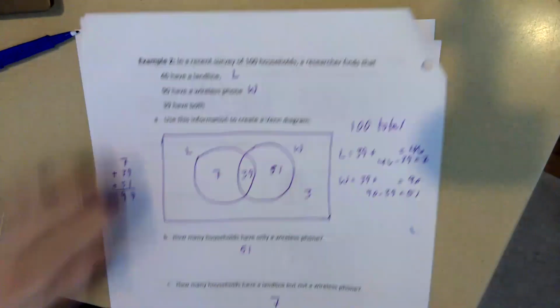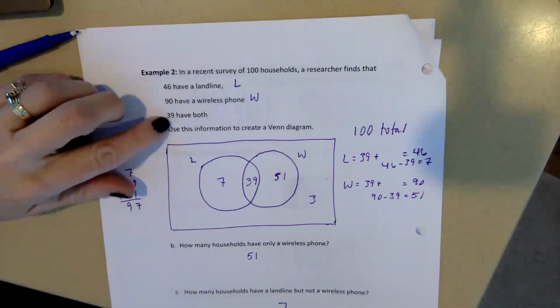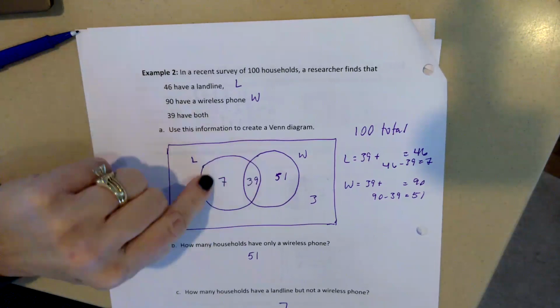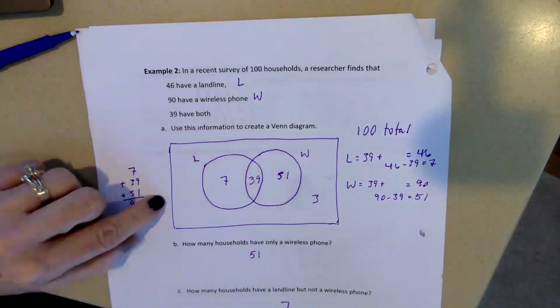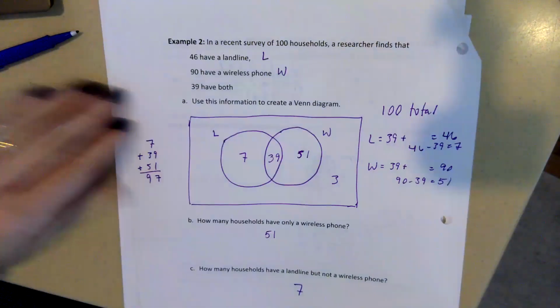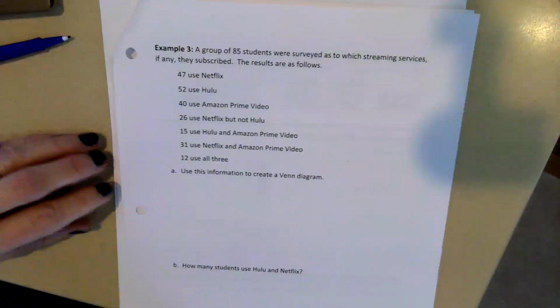Okay. Now notice we kind of had 2 categories and then an overlap. And so that made for 2 circles and an overlap. So we're going to think about that as a strategy moving forward.